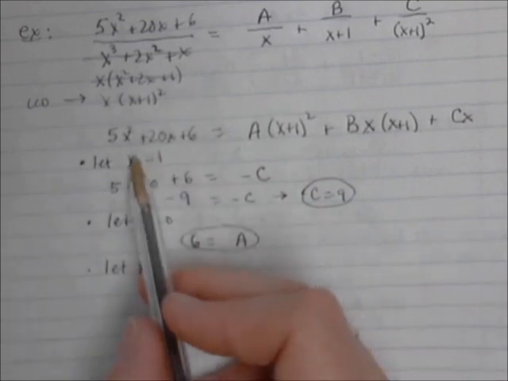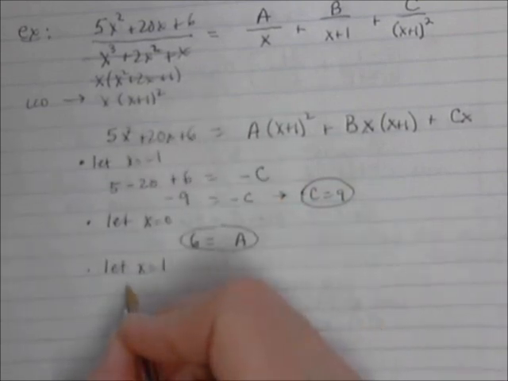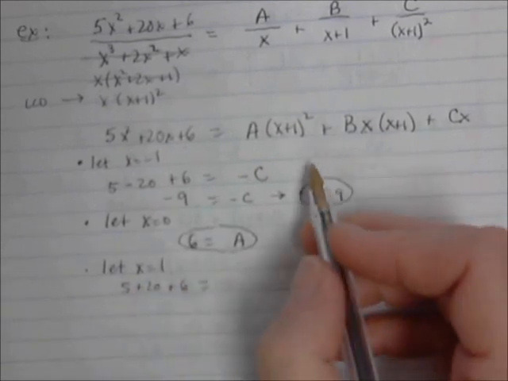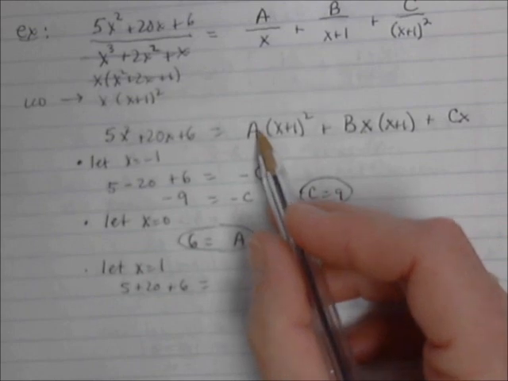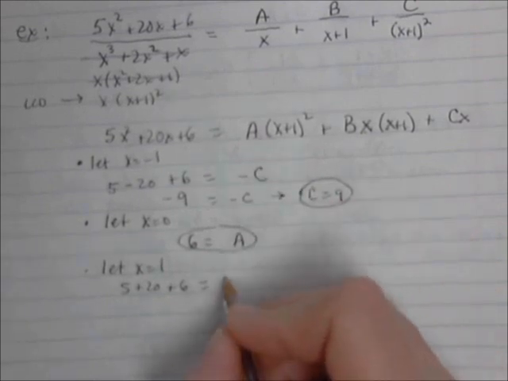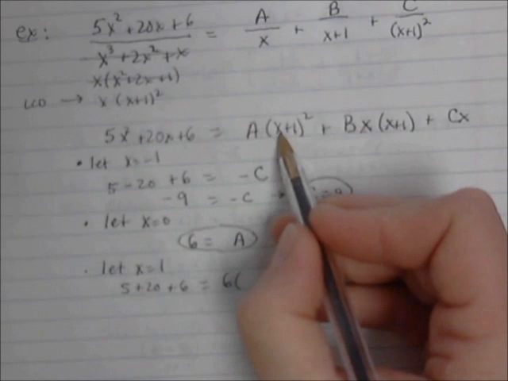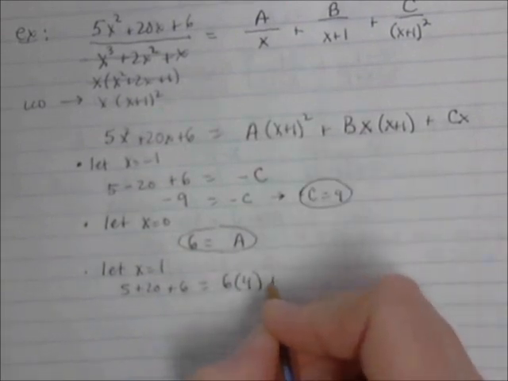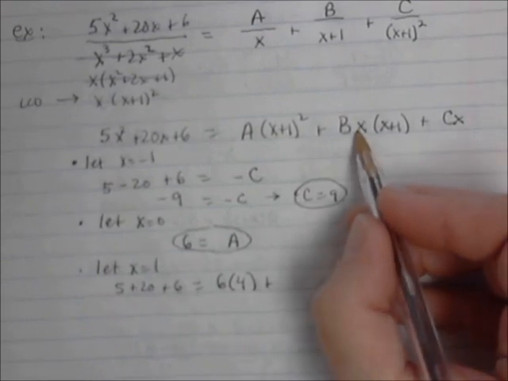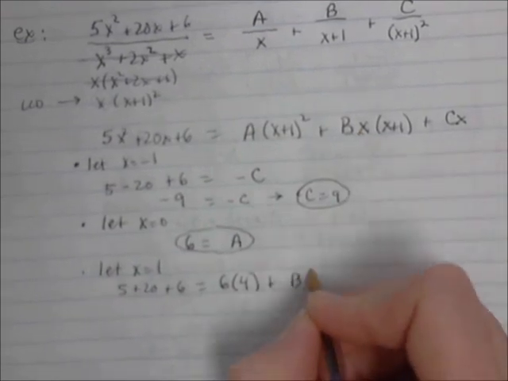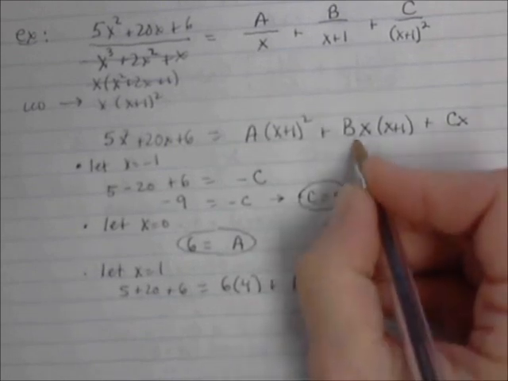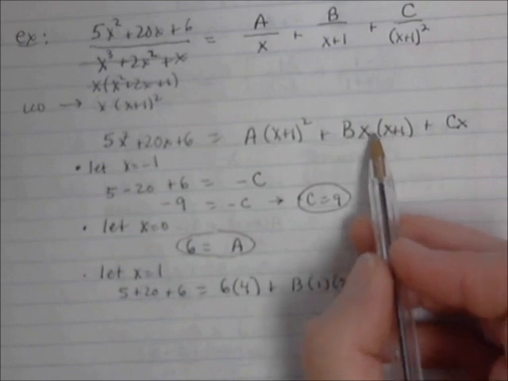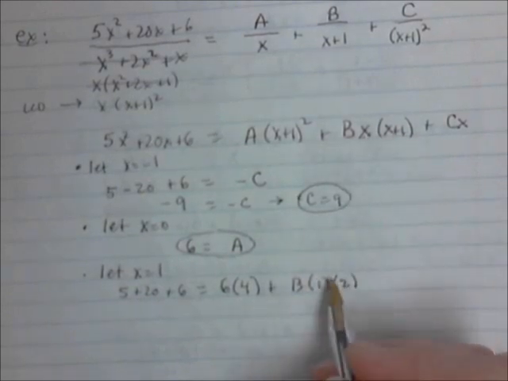And over on the left-hand side, we get 5 plus 20 plus 6 equals, now we already know a is 6, so we're going to substitute 6 in for that a, and x equals 1, so 1 plus 1 is 2, 2 squared is 4. B we don't know, so we have b times 1 times 1 plus 1, which is 2. So we substituted 1 in for those two x's, so we really have a 2b here.